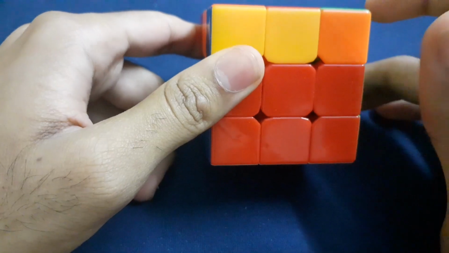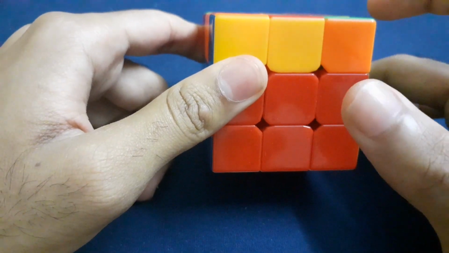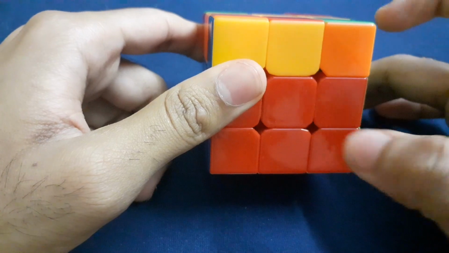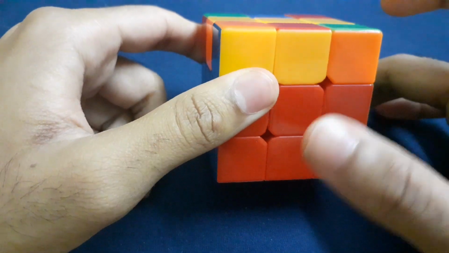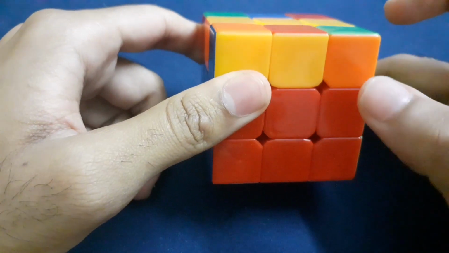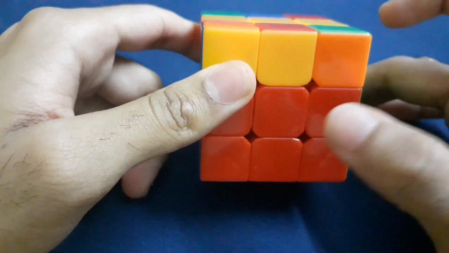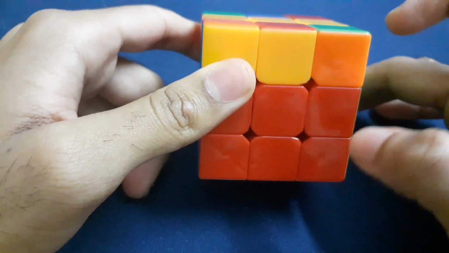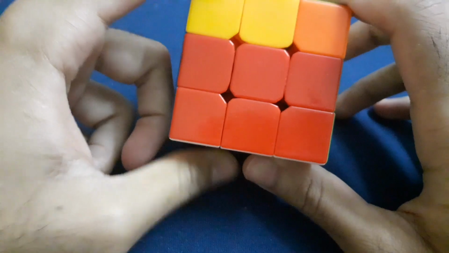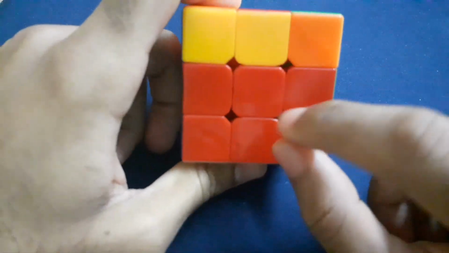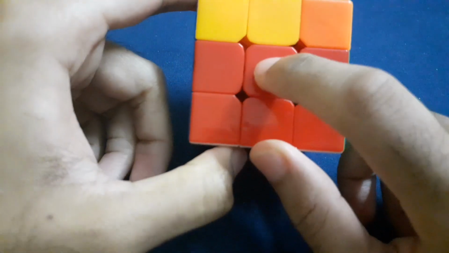So what is this? The normal notation would just have, let's say it's front, an F denoting front, and F dash would be front inverted. And what is this inverted? Imagine there's a clock on the front side.